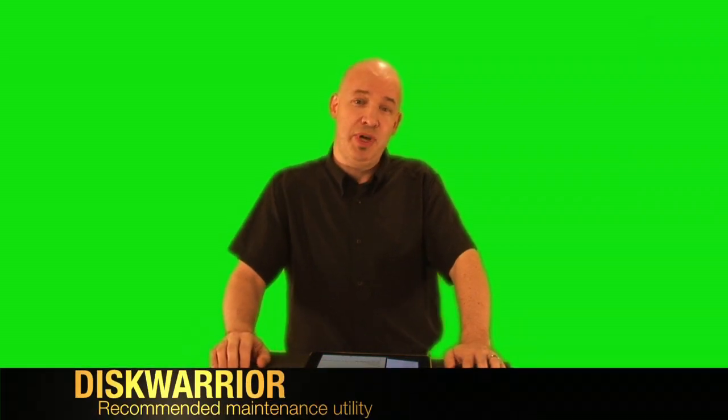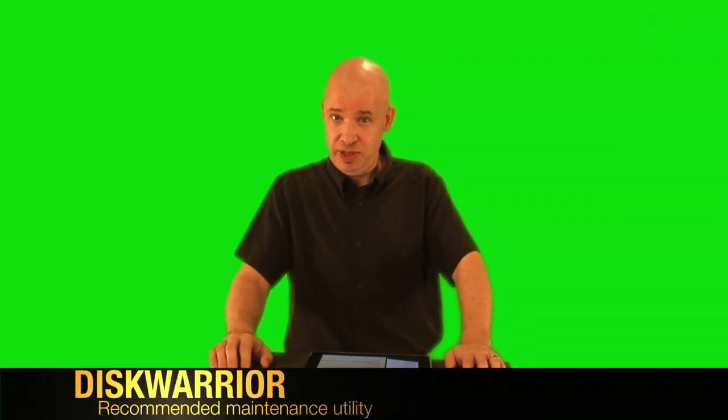Two utilities that I recommend. One is called Disk Warrior. It's an $80 program, but it's the best $80 you can spend to keep your Mac running smoothly for years and years to come. The one thing it does that takes care of 90% of your issues is rebuild your directory from scratch. It goes through your hard drive, scavenges where the directory files are, and rebuilds it from scratch.